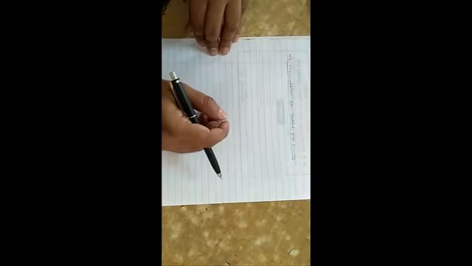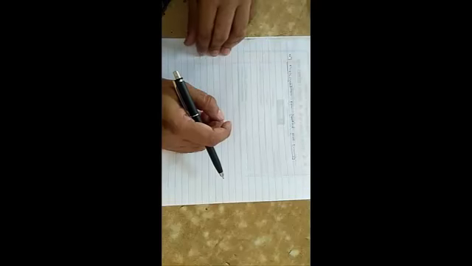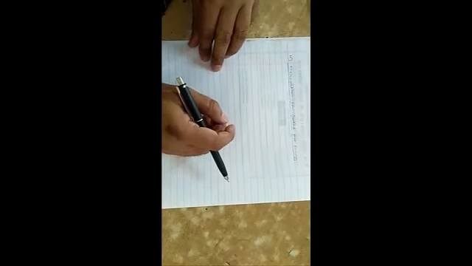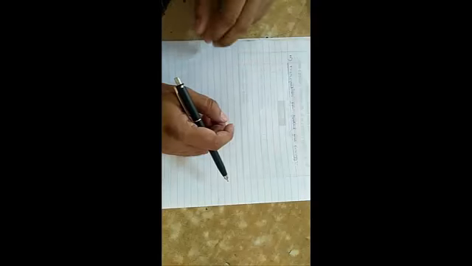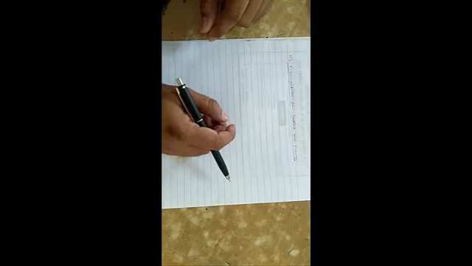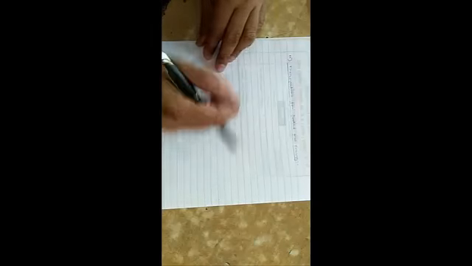Good morning, students. Today we have the next article, derivation for radius and energy. In the last article, we saw the postulates of Bohr theory. There are three postulates, second and third. Before that, we continue the derivation for radius and energy.